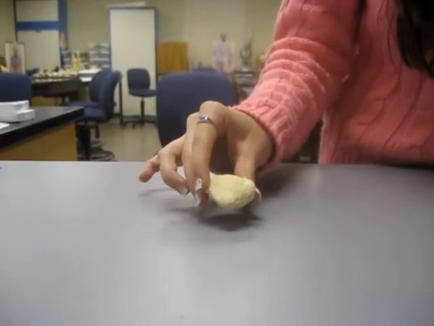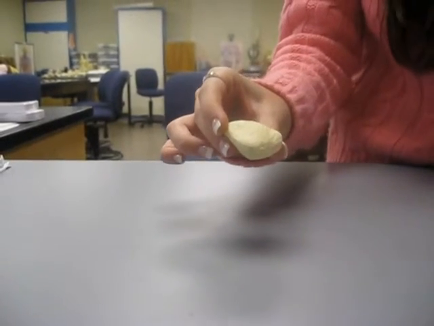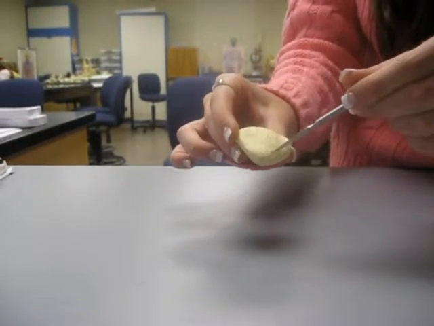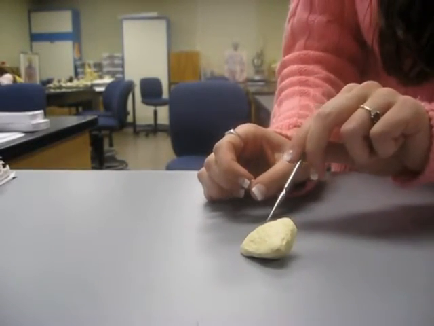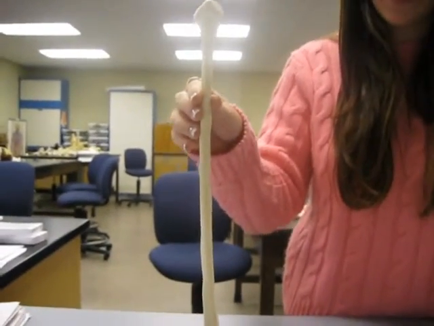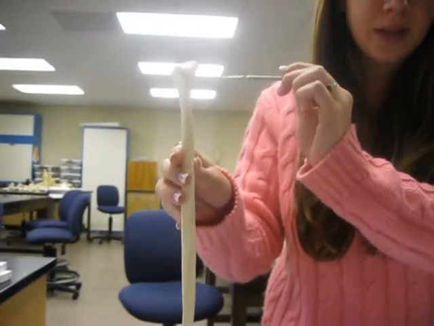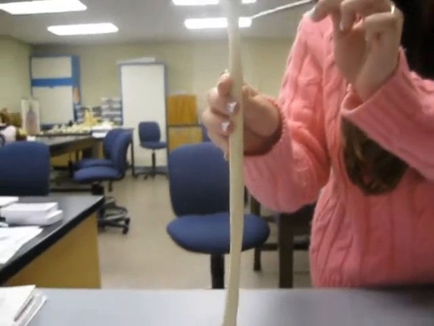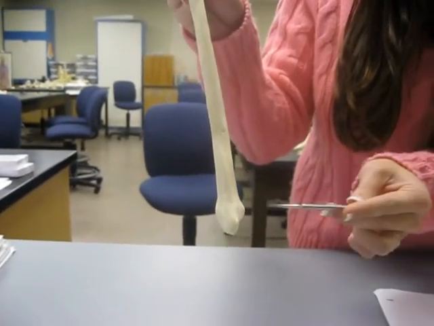This is a right patella. The apex is the point right here, and the base of the patella is right here. And then we have a right fibula. The head of the fibula is here, the neck here, the shaft of the fibula is here, and the lateral malleolus.